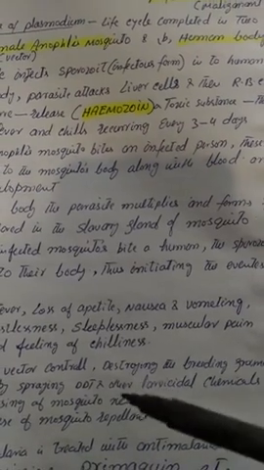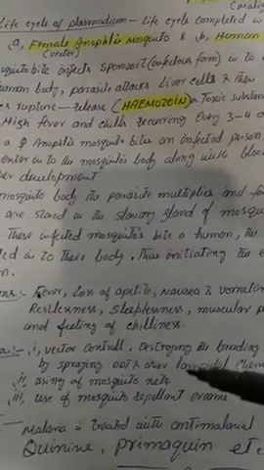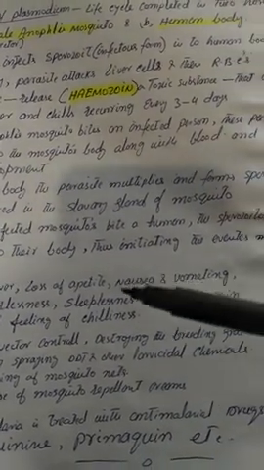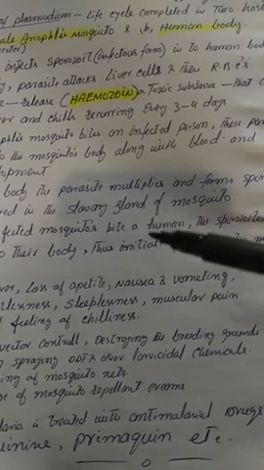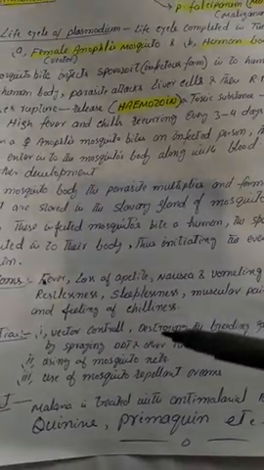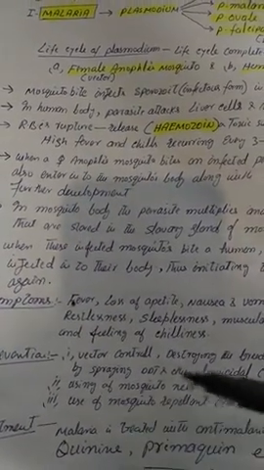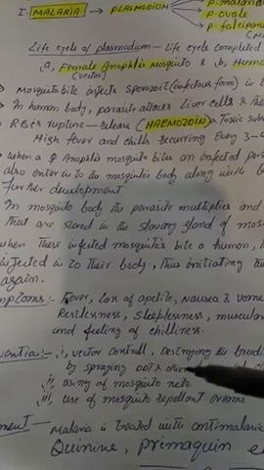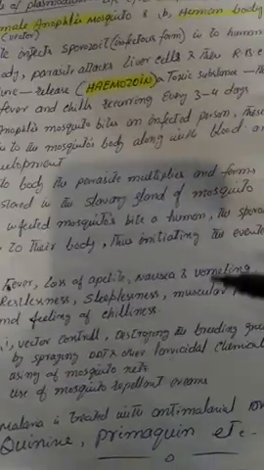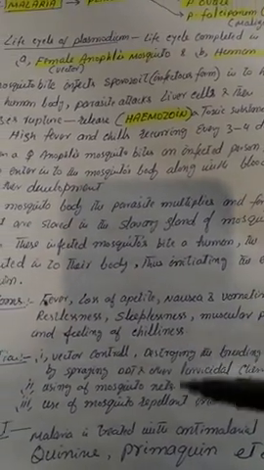The vectors are controlled by destroying their breeding grounds, by spraying DDT and other larvicidal chemicals in ditches, ponds, etc. Secondly, use of mosquito nets while sleeping. And thirdly, use of mosquito repellent creams to prevent these mosquito bites.